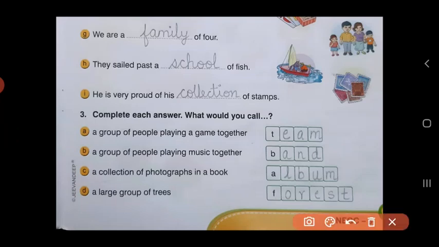B, a group of people playing music together. When you watch music shows, you have different people playing different instruments but for the same song. So this group of musicians playing music is called a band. B-A-N-D, band.